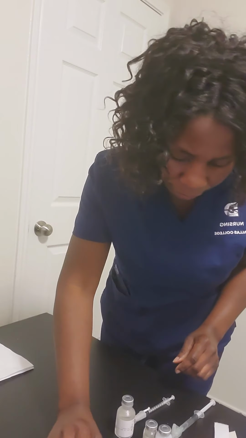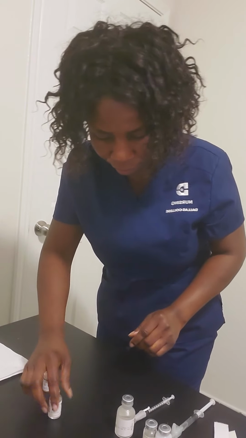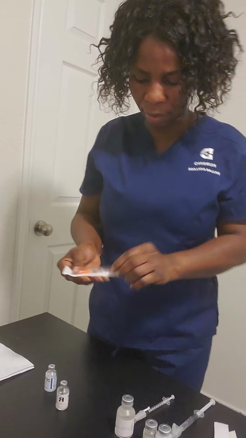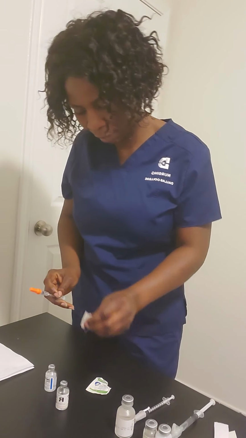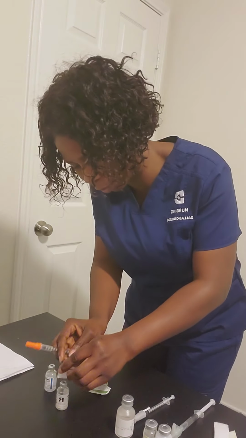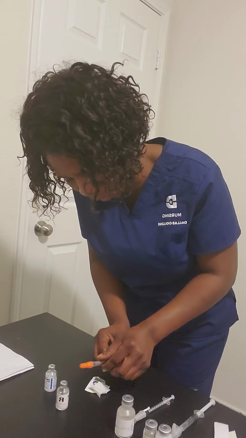Then the next medication is NPH insulin and the regular insulin. I'll take off the cap. Then I'll be using another alcohol pad to clean the top of the vial. But before I clean, I have a cloudy insulin. I'm going to roll that in my hand.